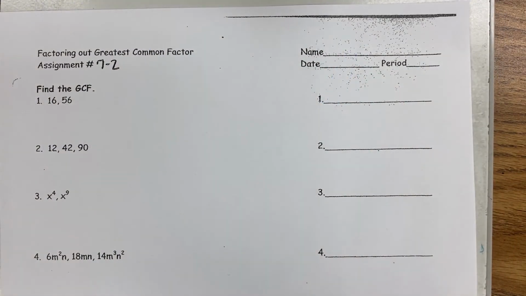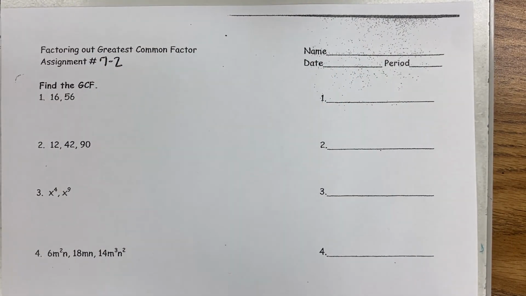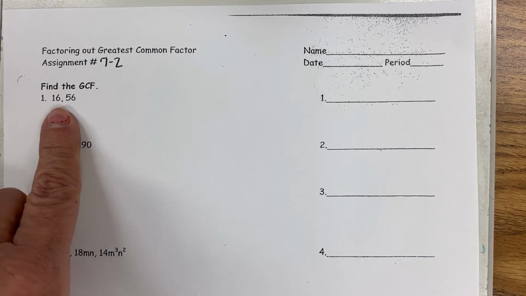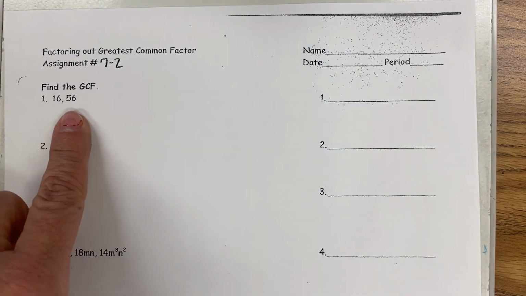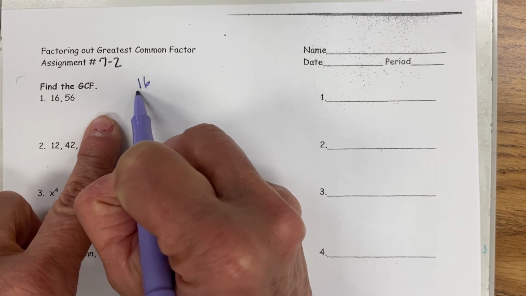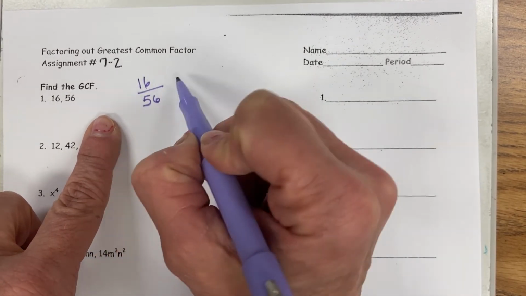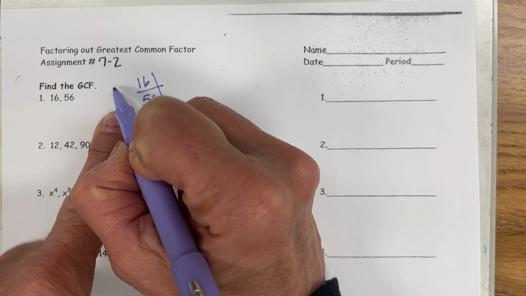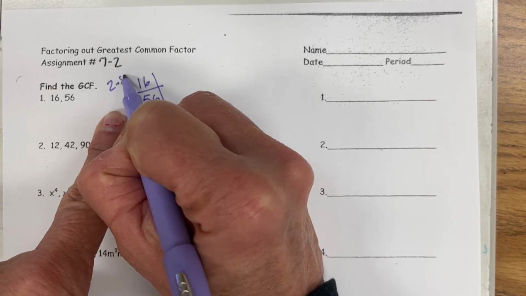So on 1 through 5, you're just writing the GCF. So between 16 and 56, over here, you'll just go in and write 16 and 56. So you're looking for two numbers you multiply together, so maybe 2 times 8.